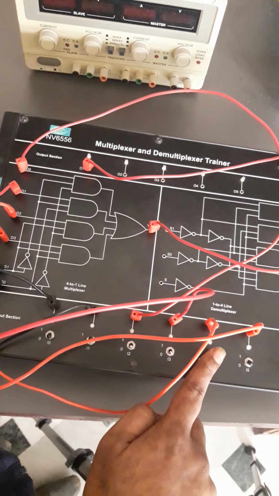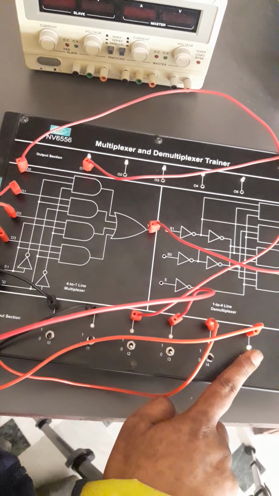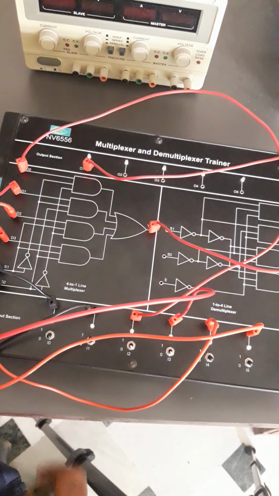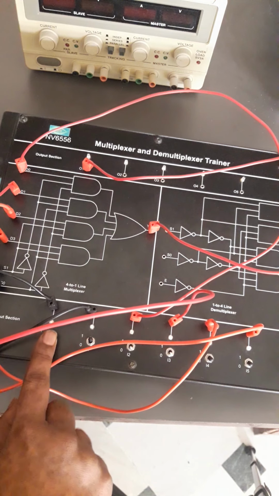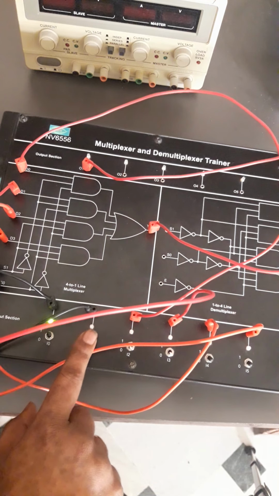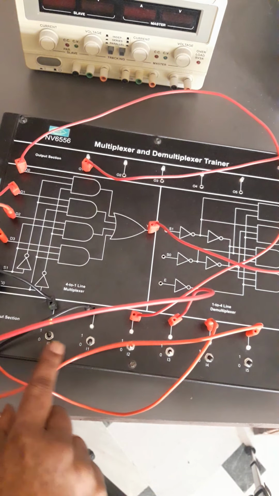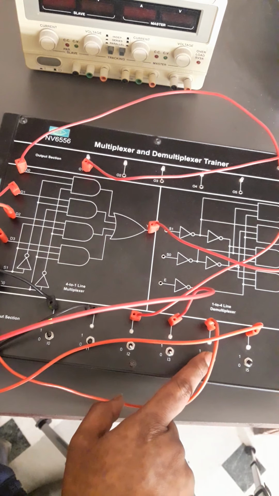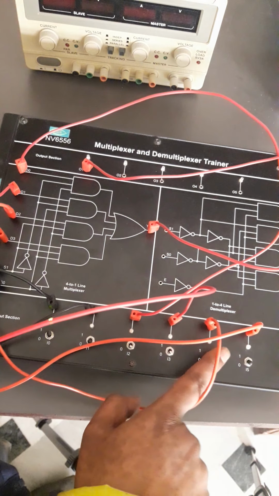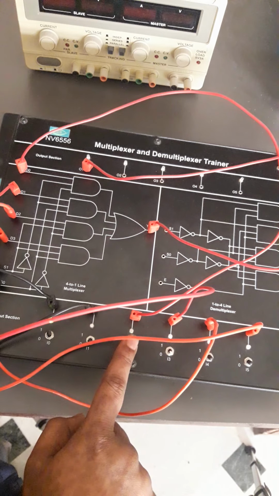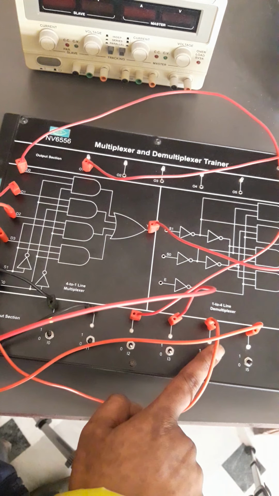But this line will not work. This will also not work. But when we give 1 0, now we have put 1 0, so this line will work. Only this line will work. The other 3 lines will be deactivated now.